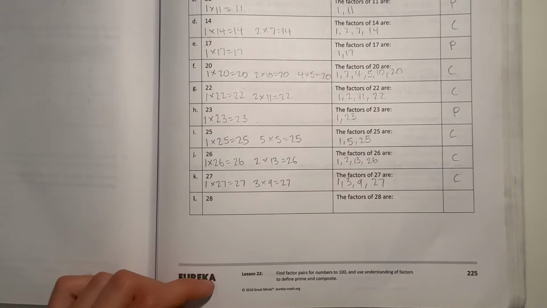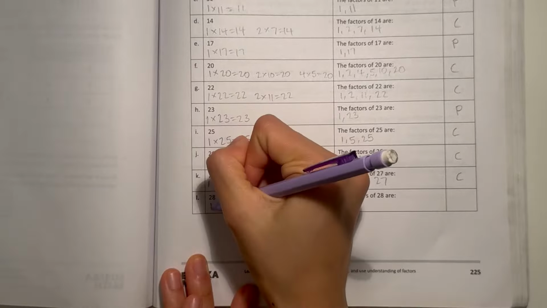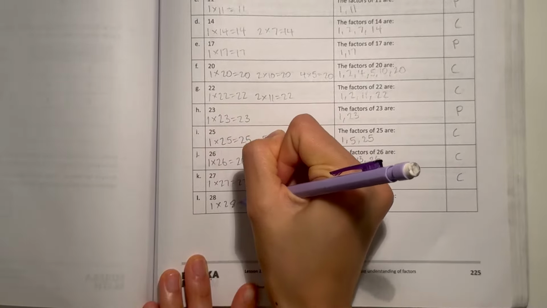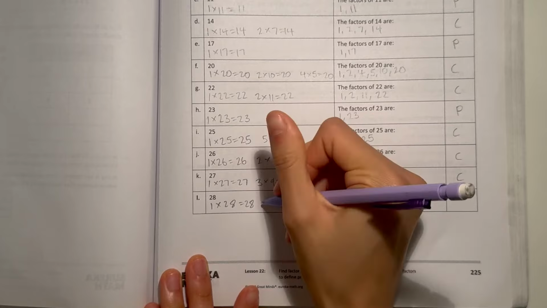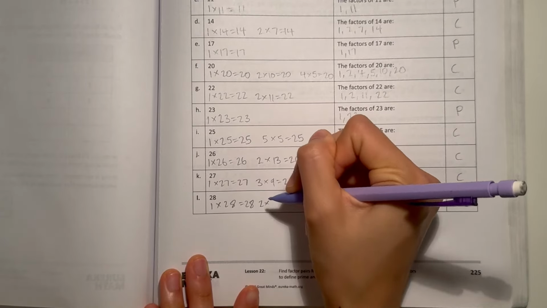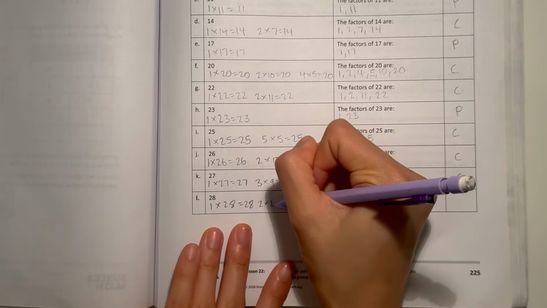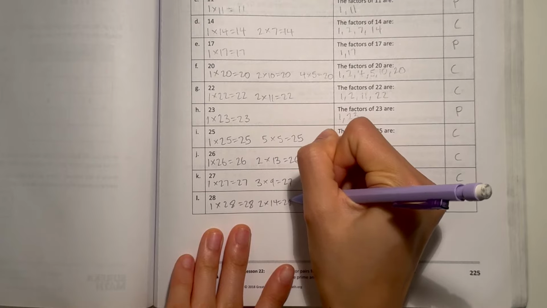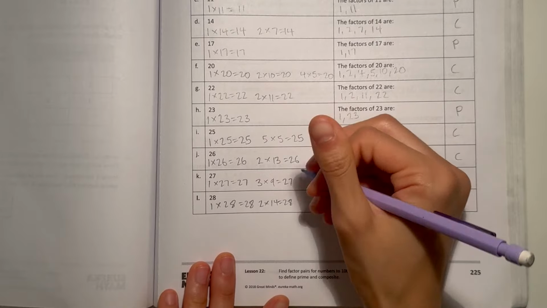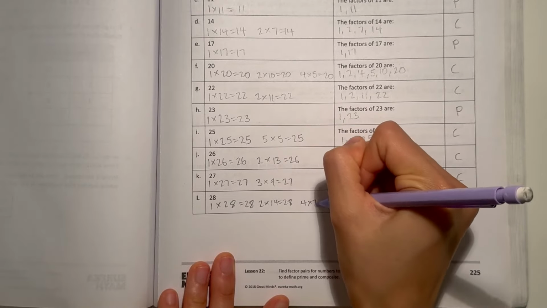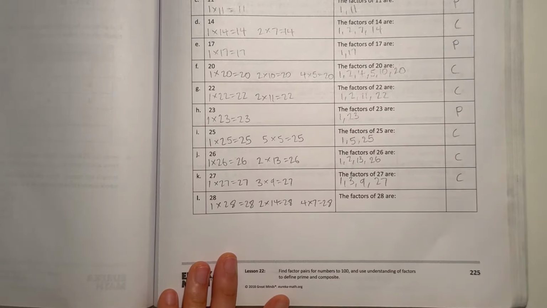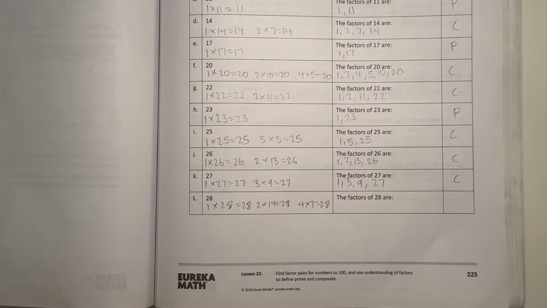Alright. L, we have 28. 1 times 28 will be 28. 2 can also go in. 2 times 14 equals 28. 3, 4 can go 7 times. 4 times 7 is 28. And I don't think there's any other number.